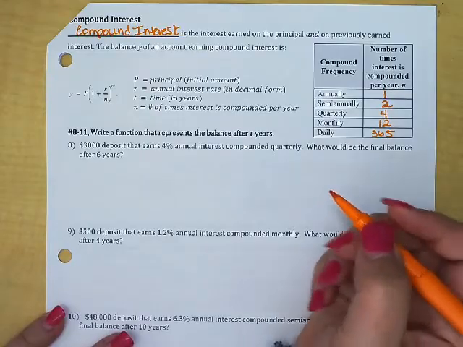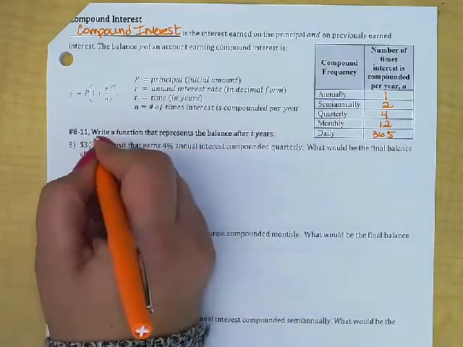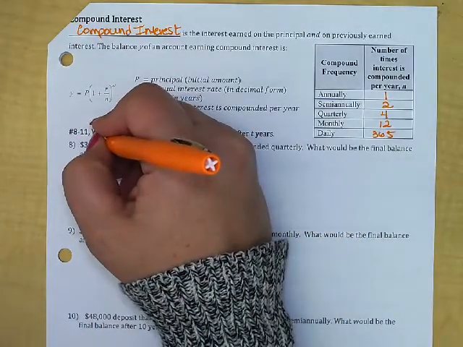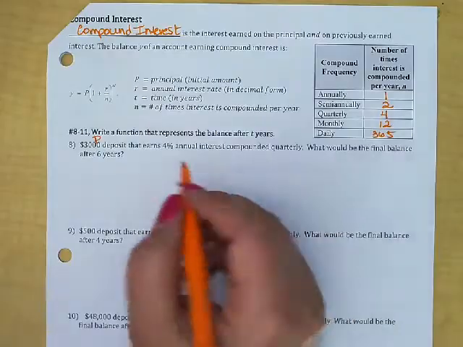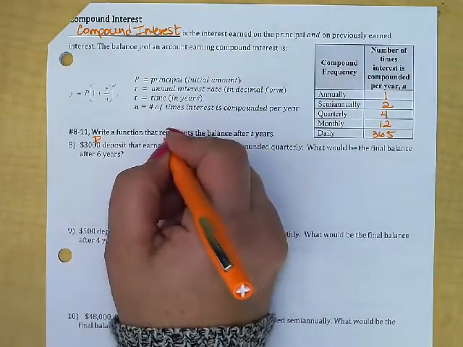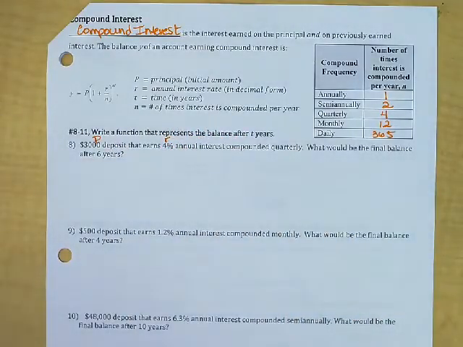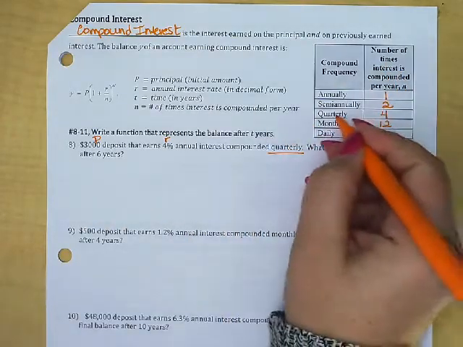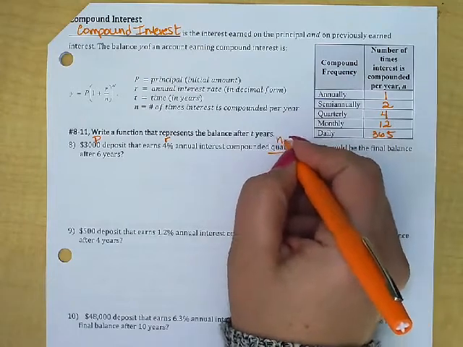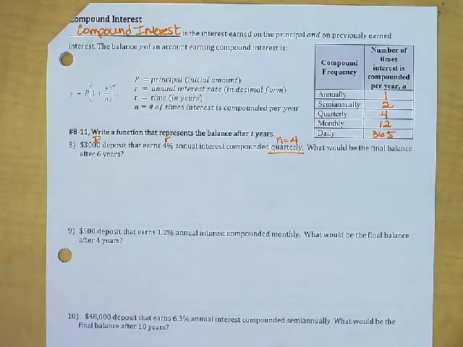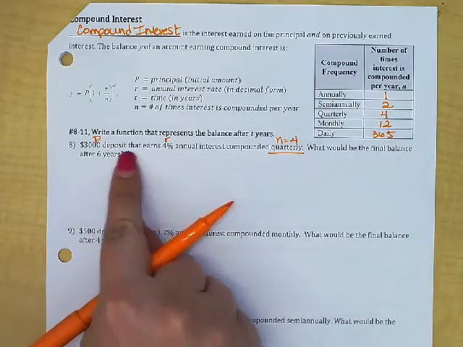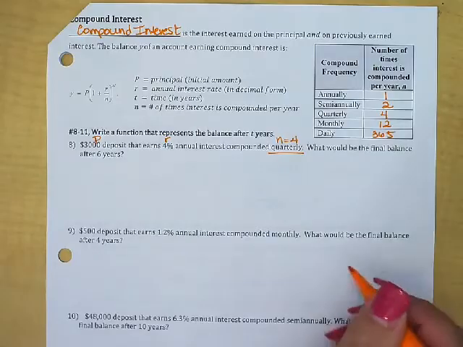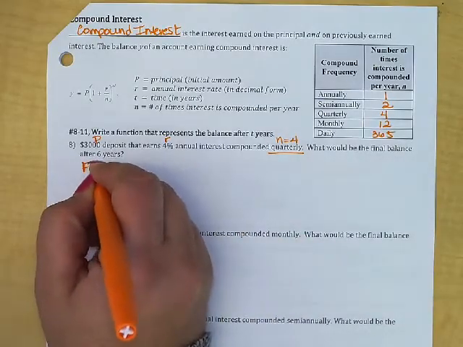So there's some really key things here. First of all, that $3,000, that is our principal, our starting quantity. That is the P in the formula. If it earns 4%, that's your R value. Just don't forget to change it to a decimal. And then if it's compounded quarterly, well, that means 4 times a year. That means our N value is going to be 4. So the first thing we're going to do is write the function. Then we're going to figure out what the balance would be after 6 years. But first, let's talk about the function itself.